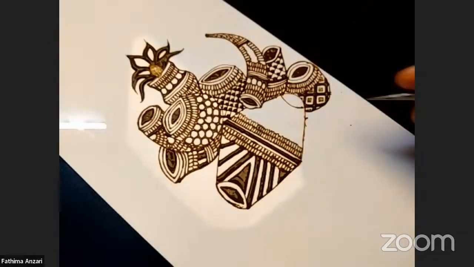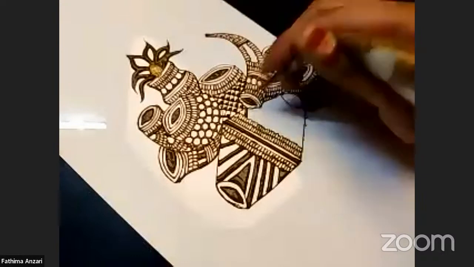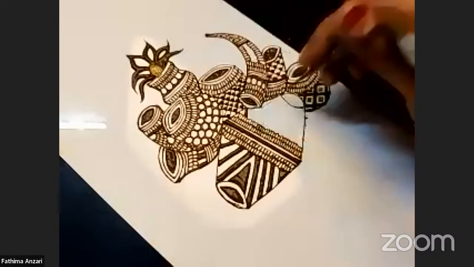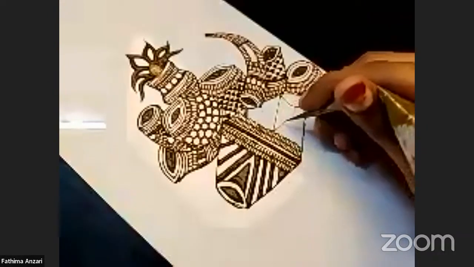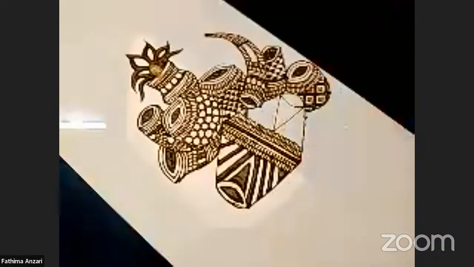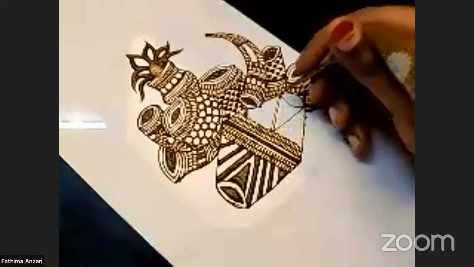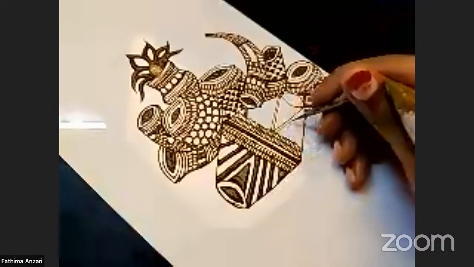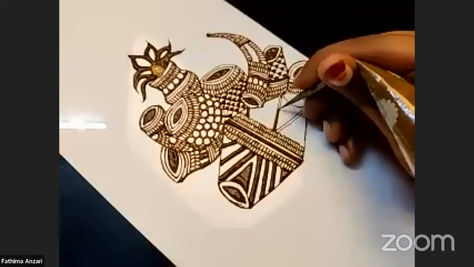Okay, so yes, I am giving two lines, darkening in between. Here on the center, a triangle-like shape. Again, two lines, and then darkening in between.